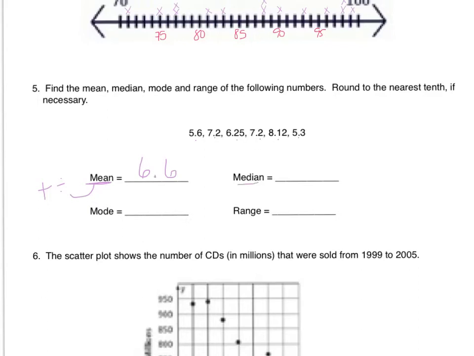Median, I think about the middle of the highway is called the median, so I need to find the middle number. But that doesn't mean I can just start crossing off right now. Before I can do the median, I have to put them in order from least to greatest. That's a step a lot of people forget to do, and then you're going to get it wrong. So 7.2, 7.2, and 8.12.